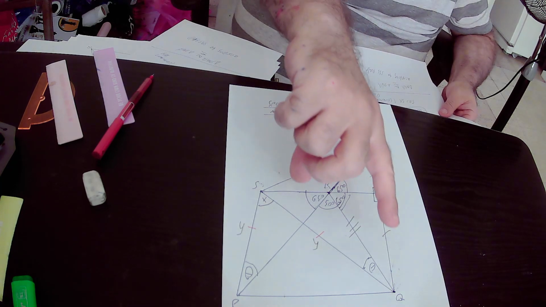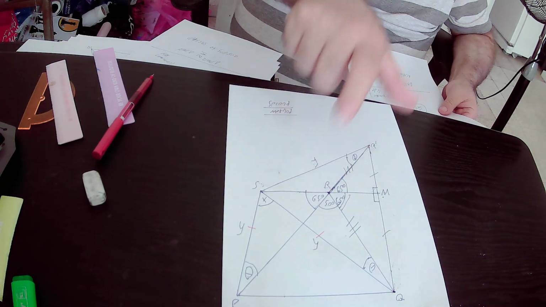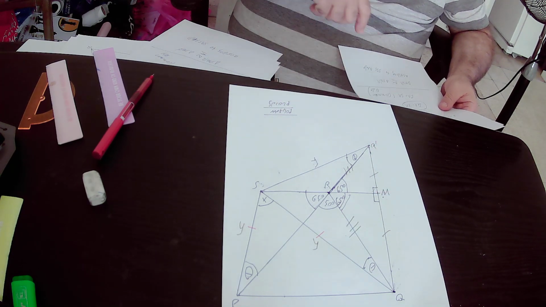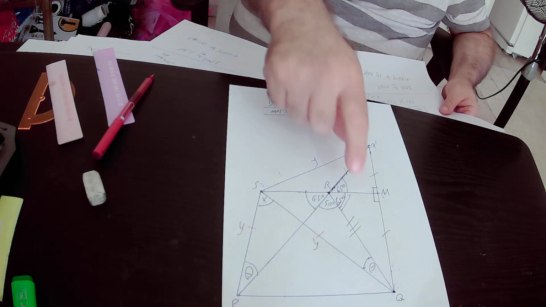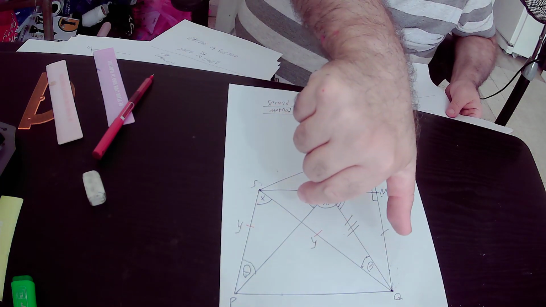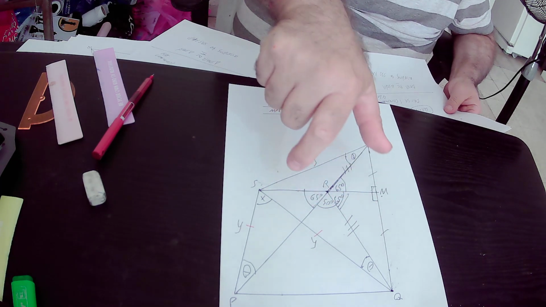SQ is equal to SQ dash, according to the rule that corresponding sides in congruent triangles are equal to each other. Those two right triangles can go into each other. Therefore, those two corresponding sides will also be equal to each other.